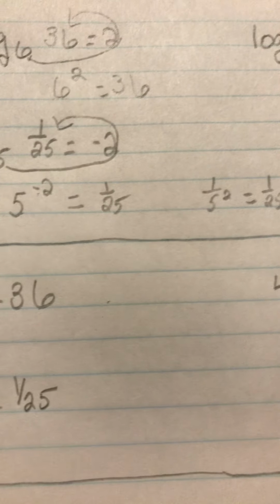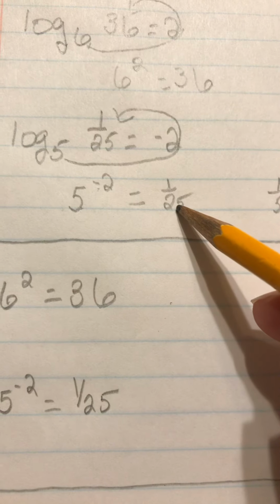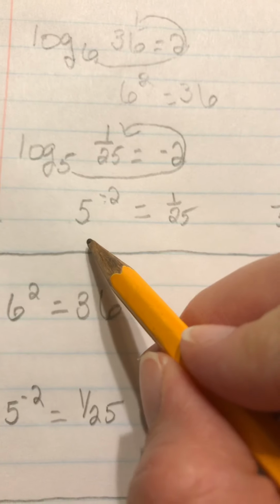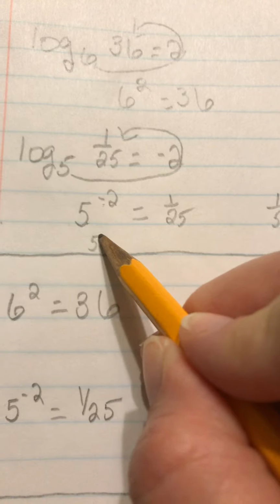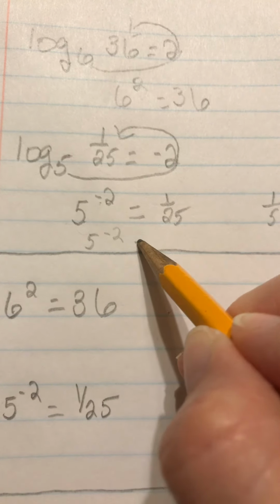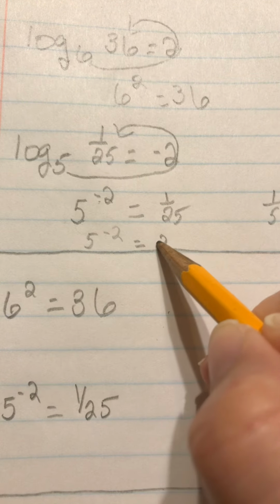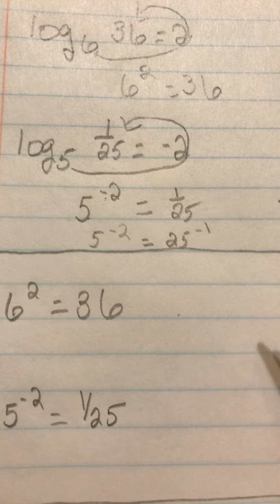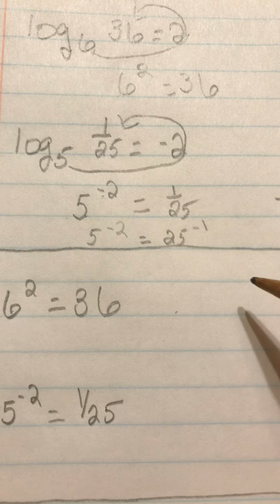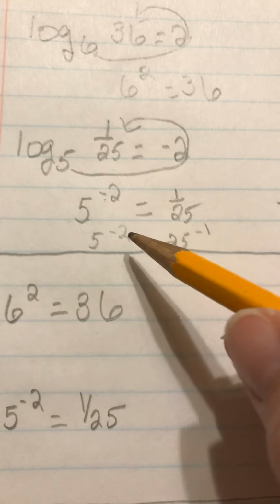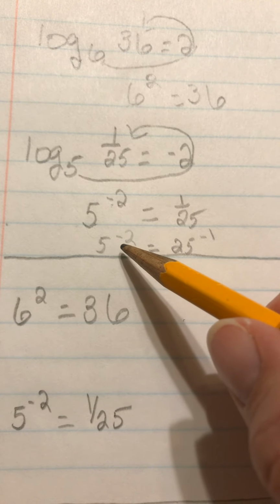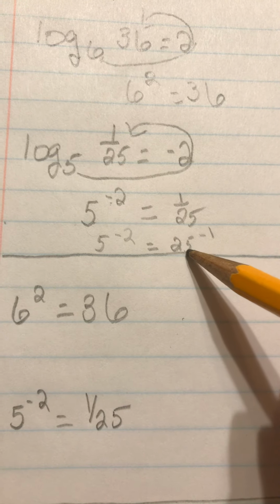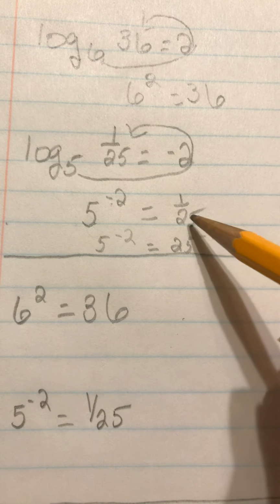Another way you could have done this was you could have brought the 25 up. 5 to the negative 2 power is the same thing as 25 to the negative 1. I know that looks a little weird right now, but we're going to talk about this in just a second, okay? So just understand that that doesn't matter. It just means he's mad. This one right here, see the 25's on top? He's mad. He really likes being on the bottom.